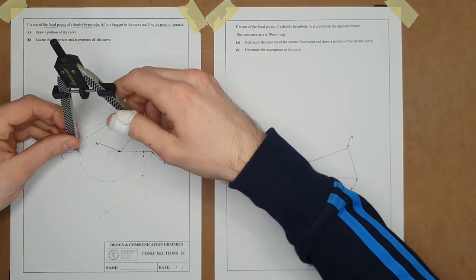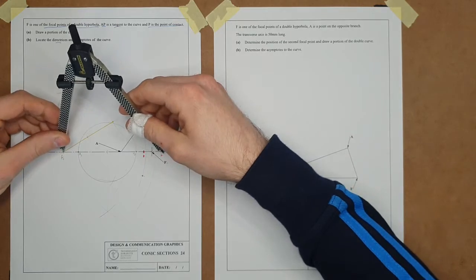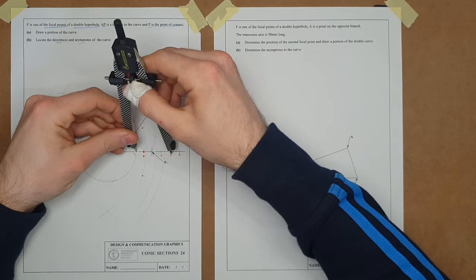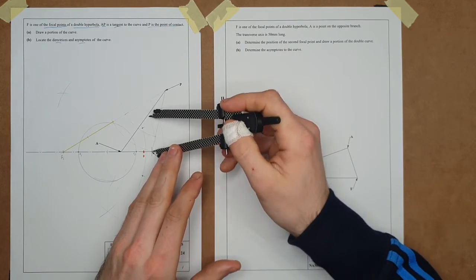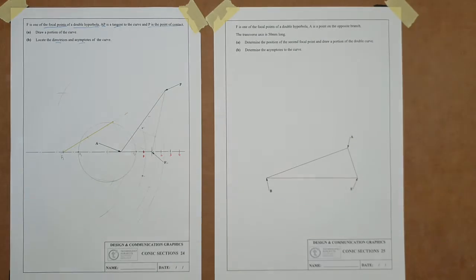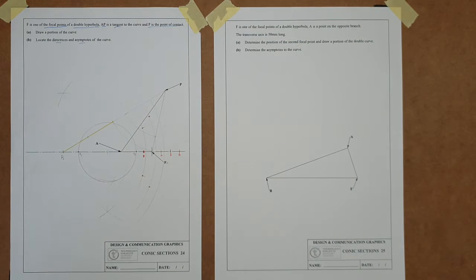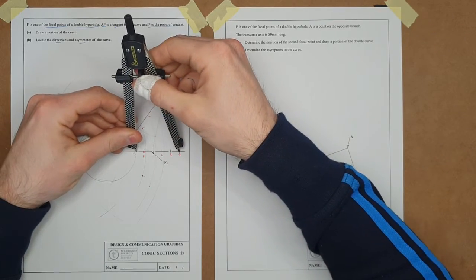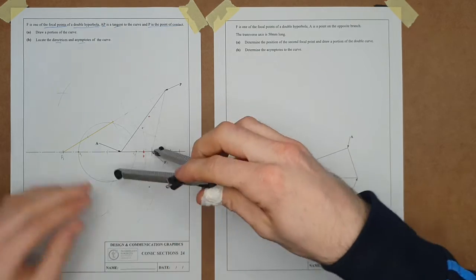And while I'm here, I might just do number 4 as well. Vertex to a point from the focus. And so that was vertex to 3 from the focus. Gives me 2 more points. And finally for this half, vertex to 4 from the focus.